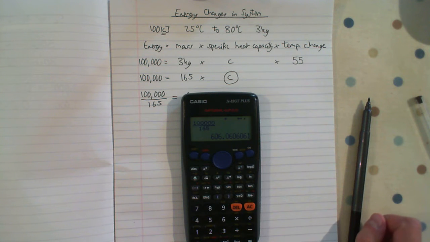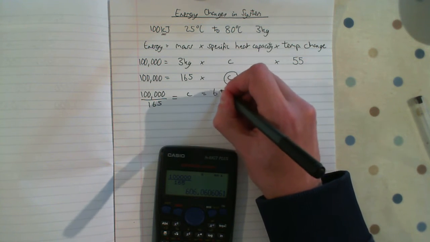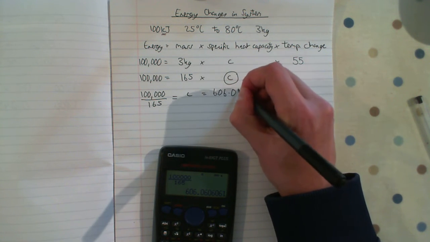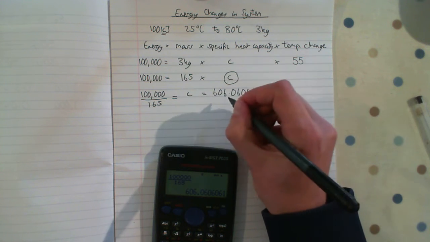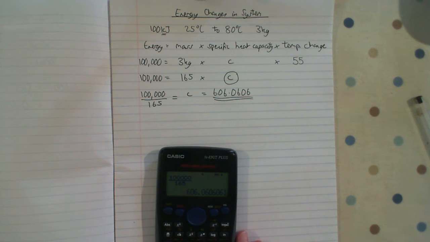So we've got 606.0606. And if you're unsure about the units, you can work it out using the equation.